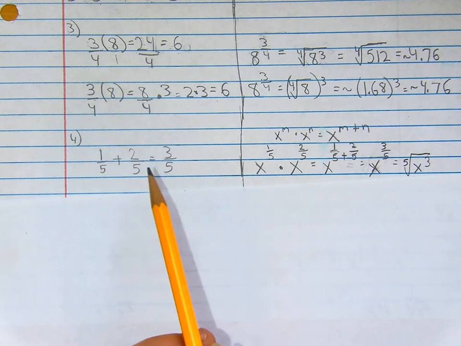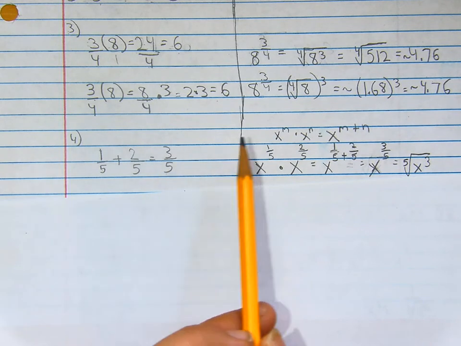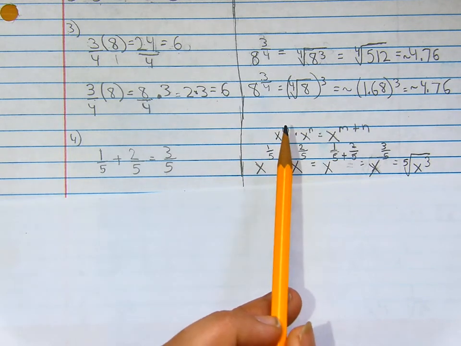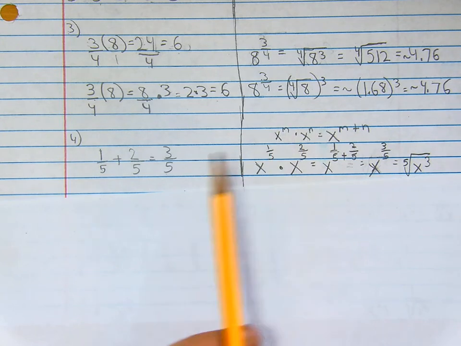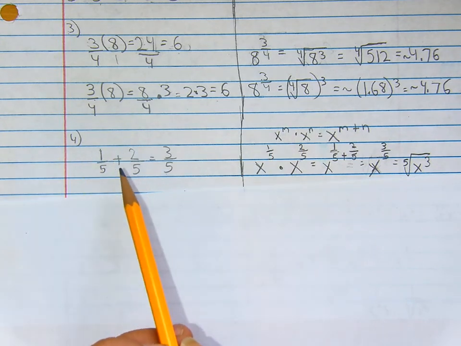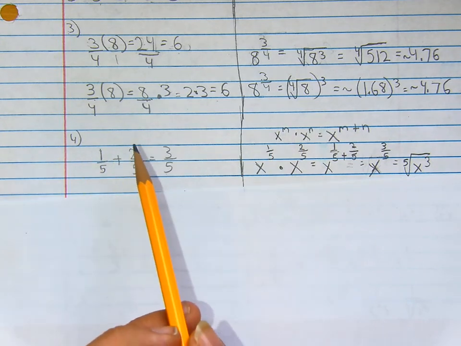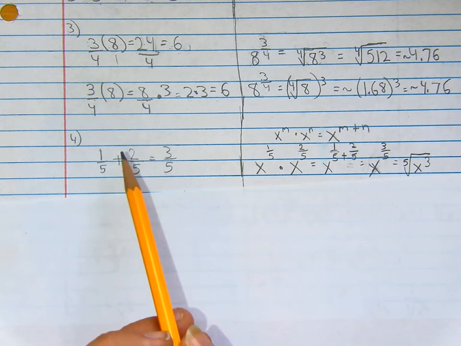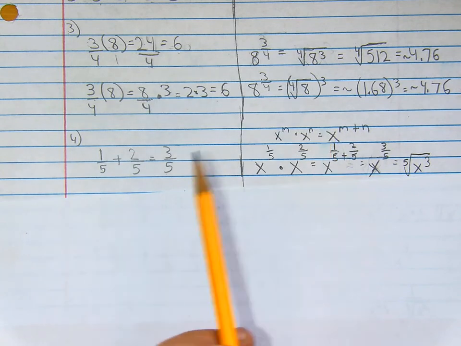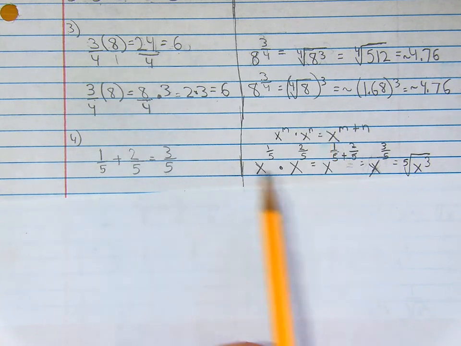This meets this. That is it. This exponent is going to be added to that exponent. M just happens to equal 1/5. N just happens to equal 2/5. So I'm going to add them together like I would any other exponent, and I just end up with 3/5.